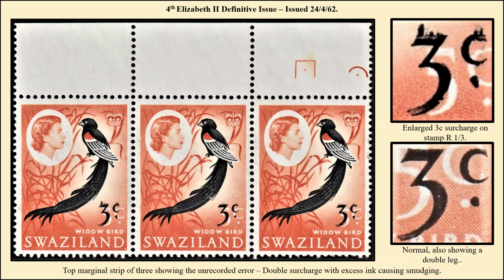I've recorded this as a double overprint. You can clearly see the 2 impressions on the leg of the 3s. There is a chance that it is not a double overprint, but a kiss print, or what is known as a flap, when the page buckles and takes a double overprint. As far as I'm aware, this is unrecorded.